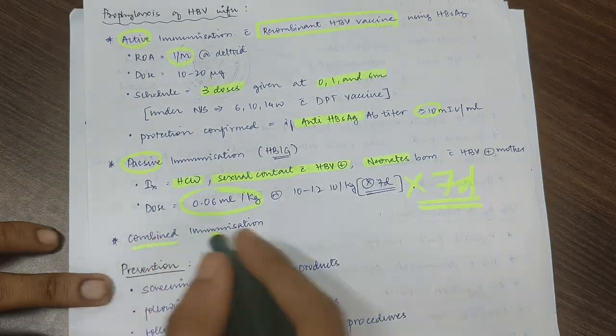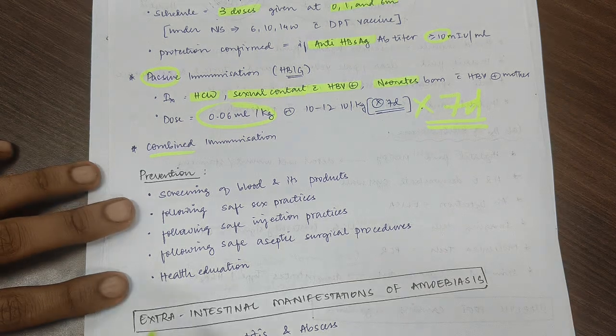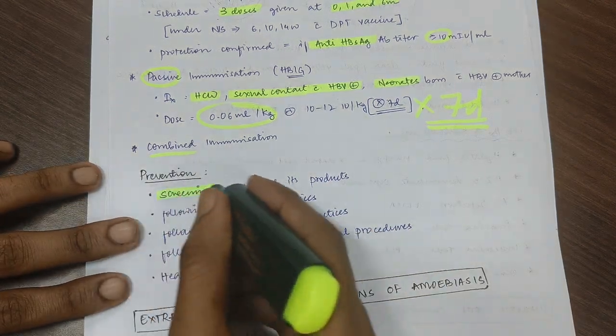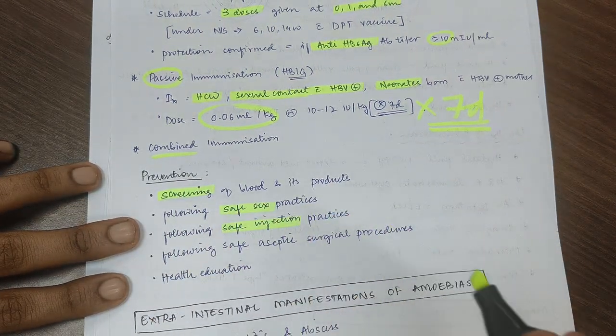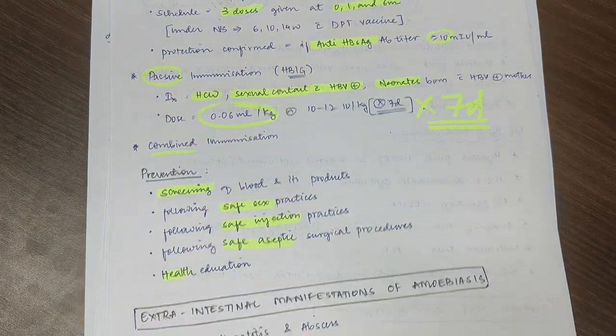Last is combined immunization, where you can give both active and passive. Prevention includes screening of blood and its products, screening and safe sex, safe injection practices, safe aseptic measures, and health education. These are things again.